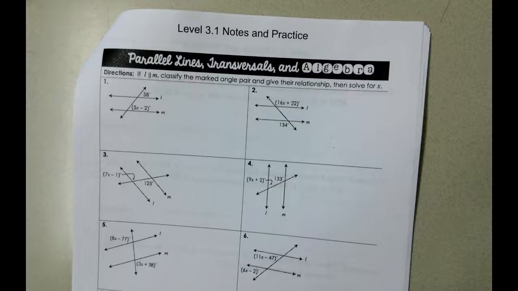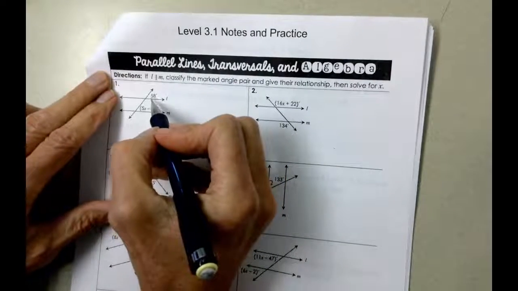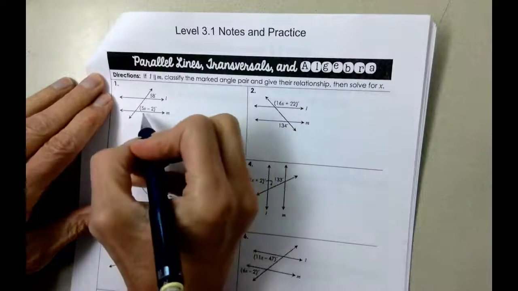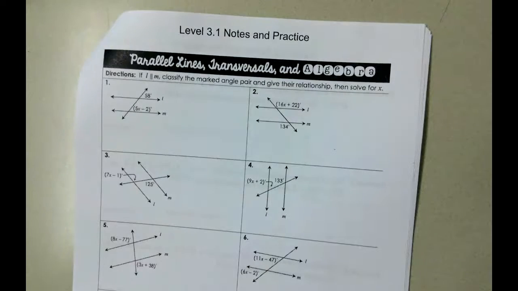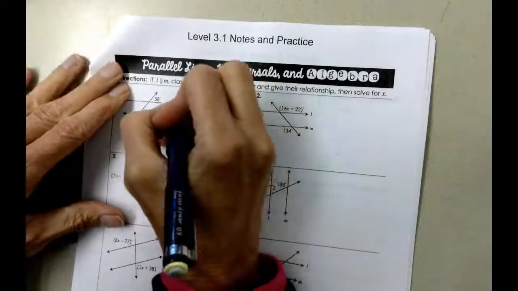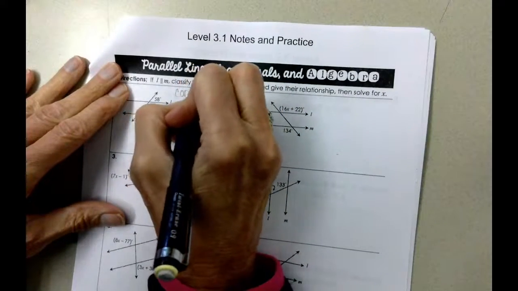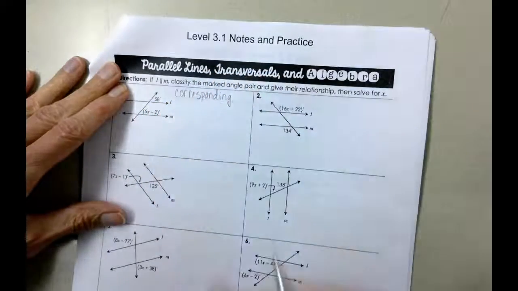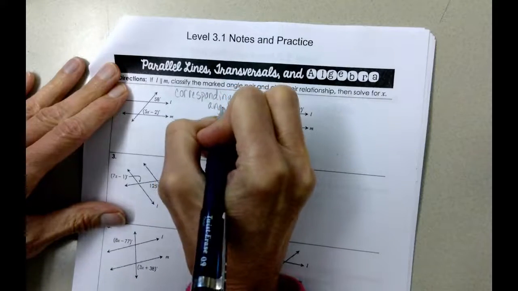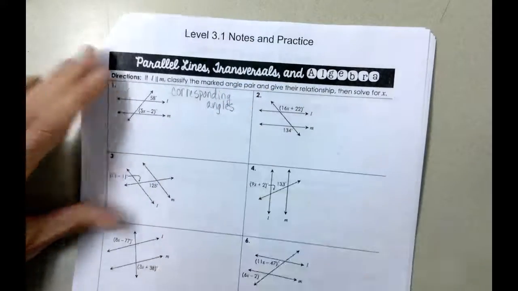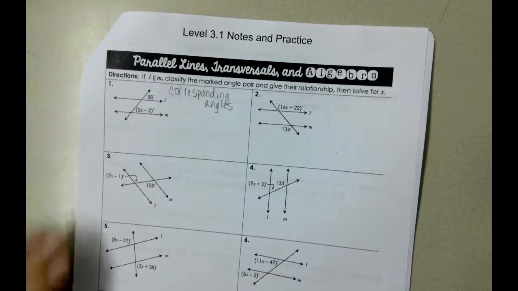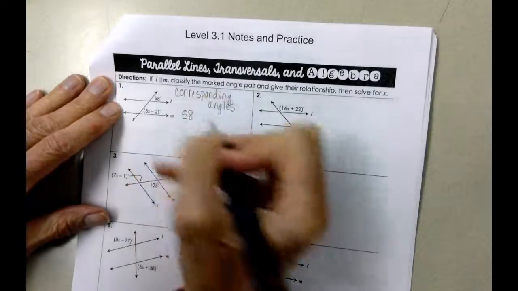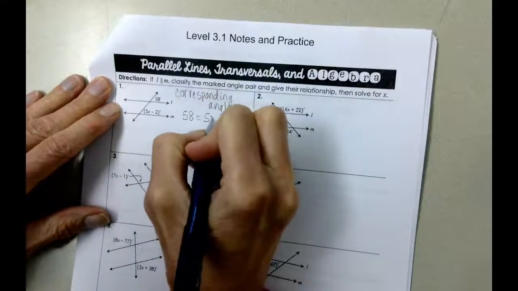As we take a look here, we've got 58 on top of the parallel line and to the right, and 5x minus 2 on top of the line and to the right, and those are called corresponding angles. In order to solve, what we need to know about corresponding angles is that they are equal. So 58 is going to equal 5x minus 2.